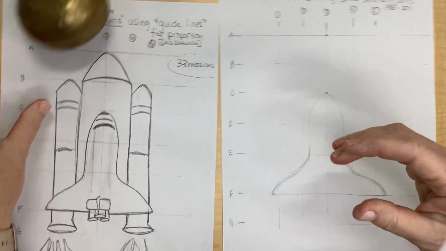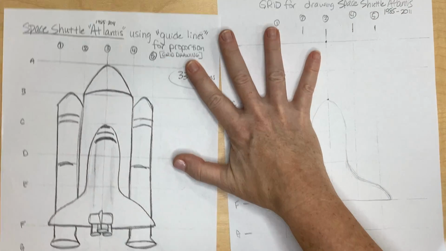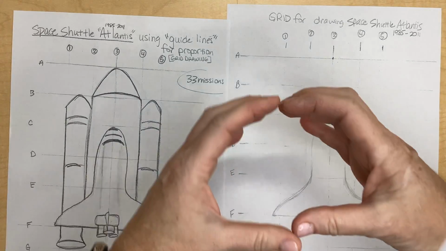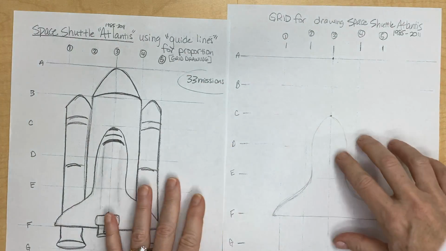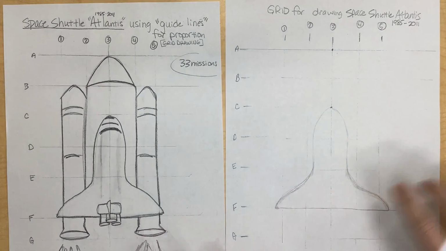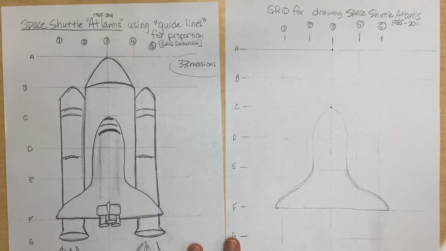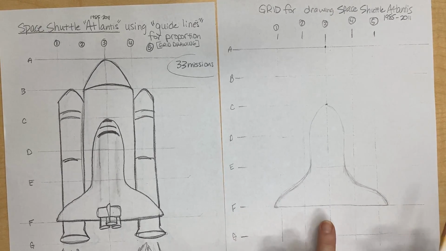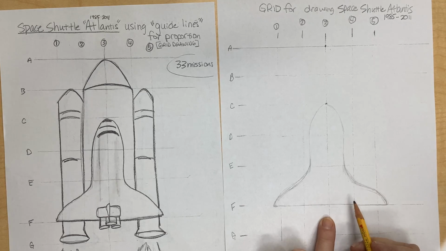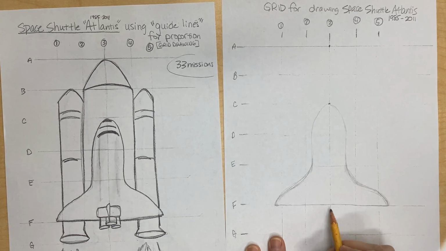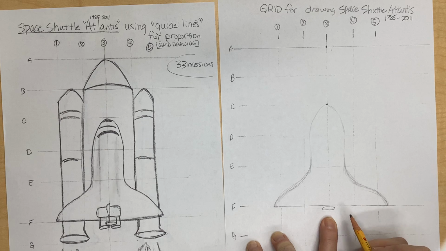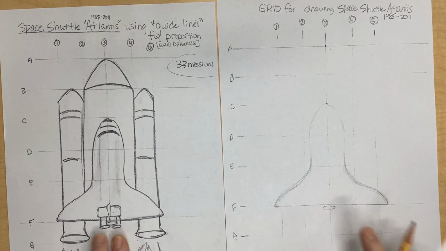So you could do that with your hands, see a circle, and turn it and see how the circle changes from a different perspective. Okay, so that is why we're gonna actually draw a flat oval right here. I'm gonna go just a little below line F, but right on line 3. A flat oval, and then I'm gonna make 2 more.